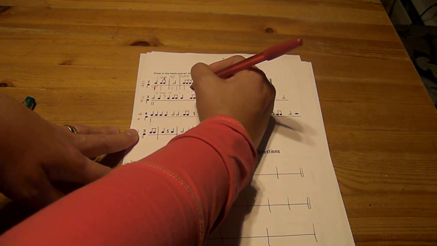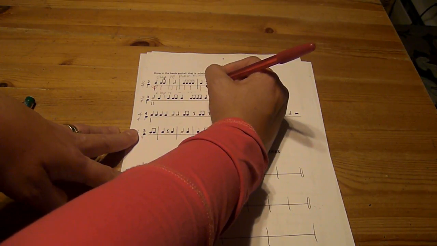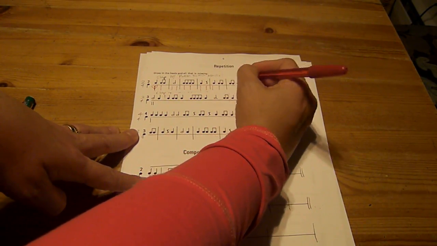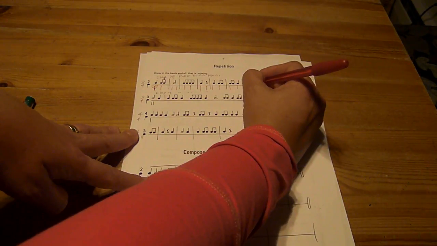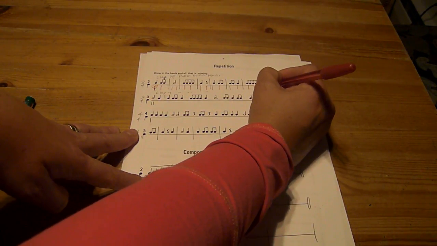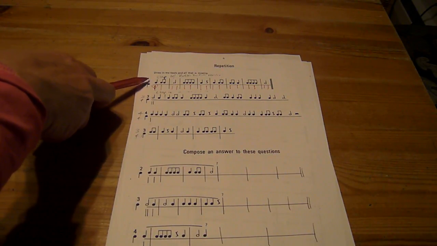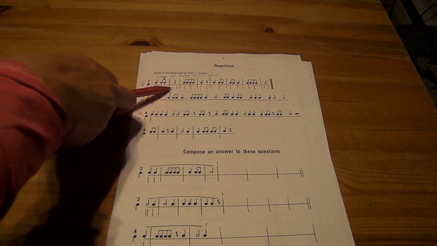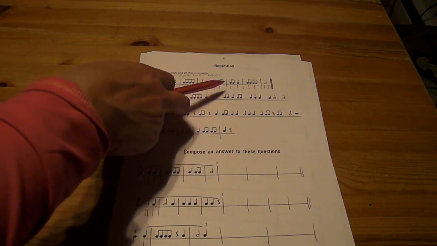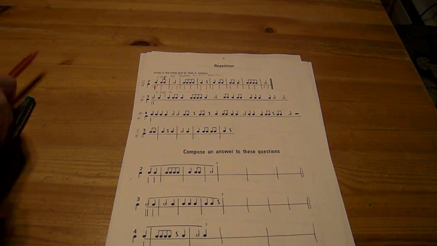Ta, ti, ti, ti, ti, ta, rest, ta, ti, ti, ti, ti, ta, ti, ti, ti, ti, ta. So if you look underneath, because this is in 2-ta meter, you should see 1, 2, 1, 2, 1, 2, 1, 2, 1, 2, all the way down. Now let's go to the next one.